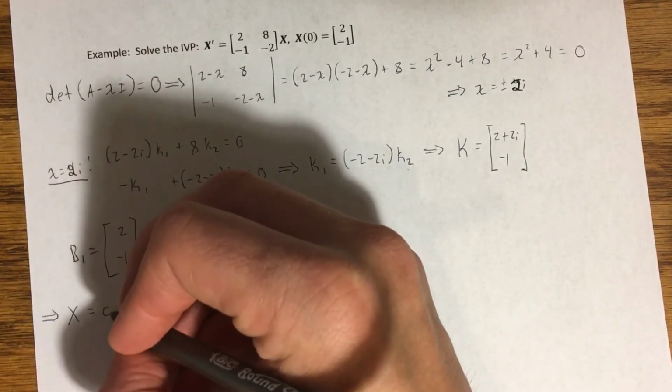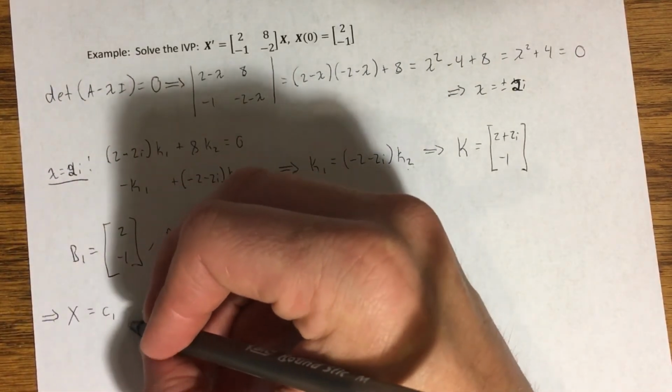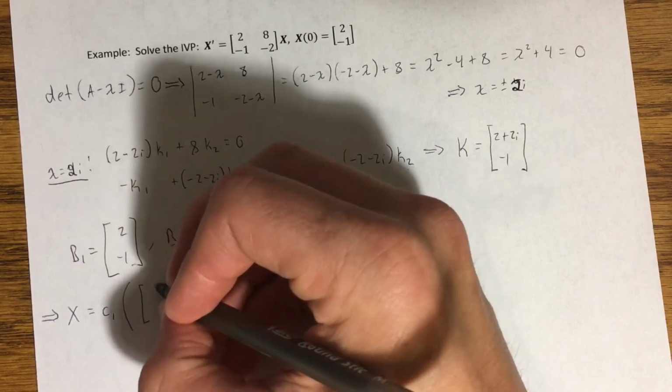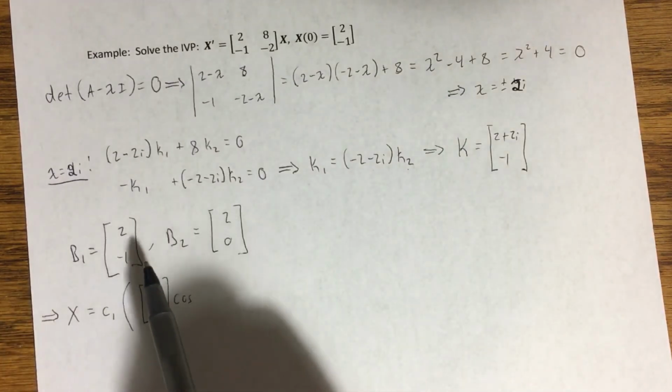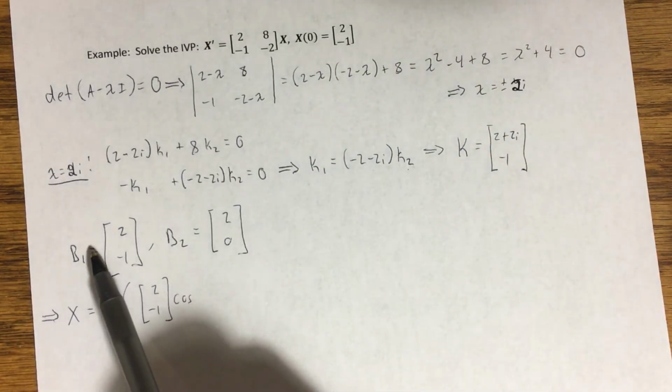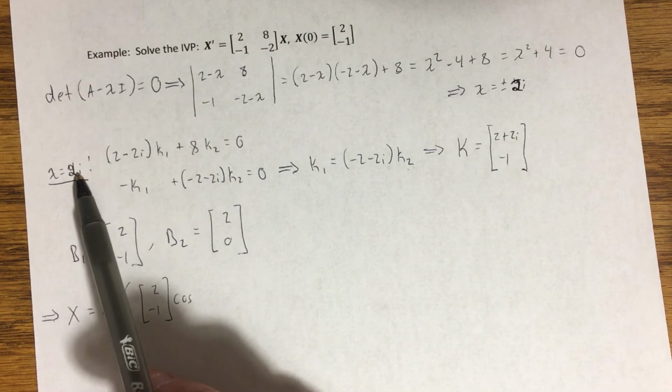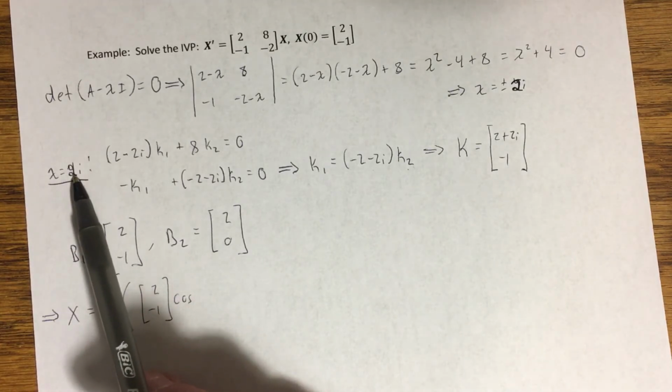X equals c1 times b1, which is 2, -1, cosine of beta. And beta in this case is 2. Remember, that's the imaginary part of our eigenvalue.